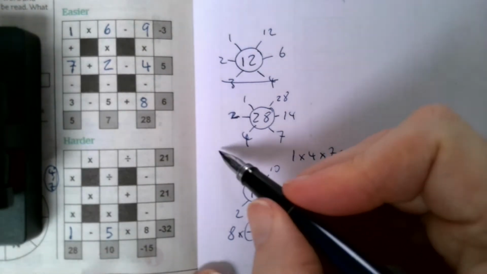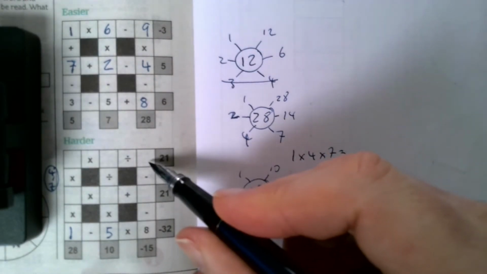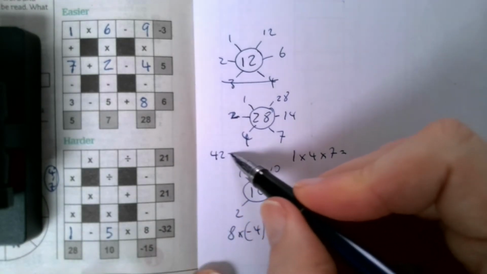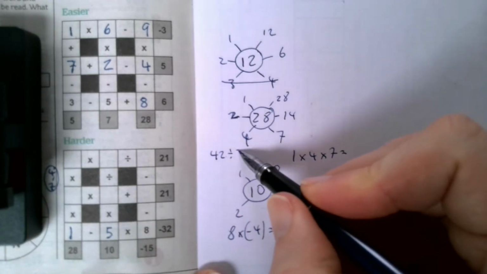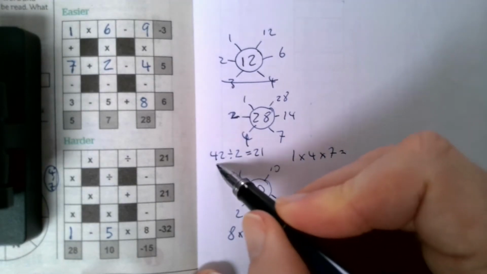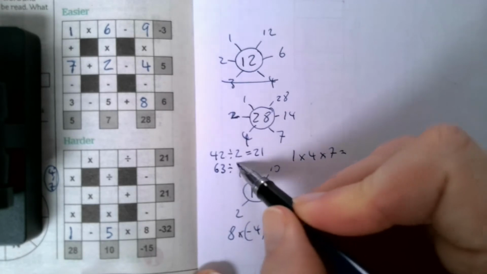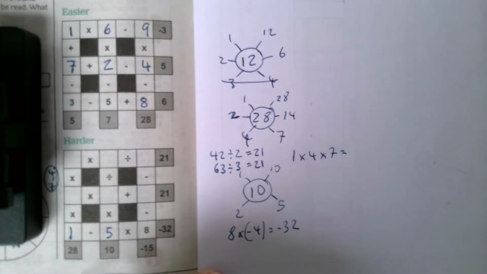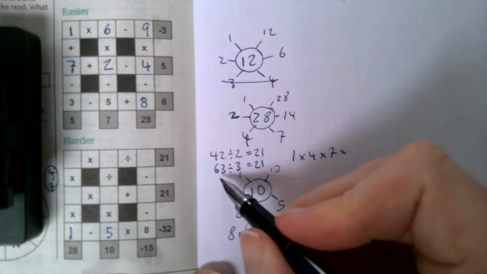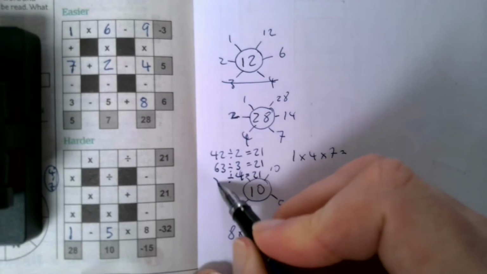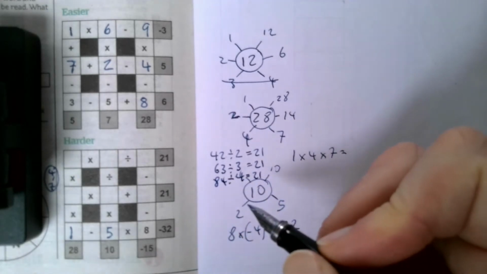I know that 21 divided by 1 is 21, but I've already used the 1. 42 divided by 2 is 21, so that's possible. 63 divided by 3 is 21. And what's 4? 4 21s are 84, aren't they?